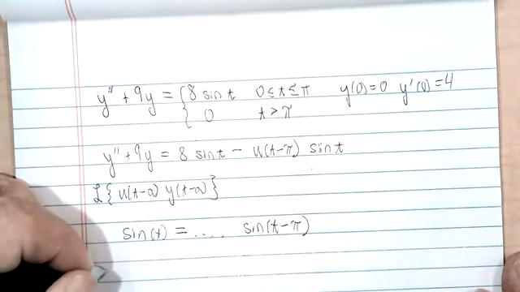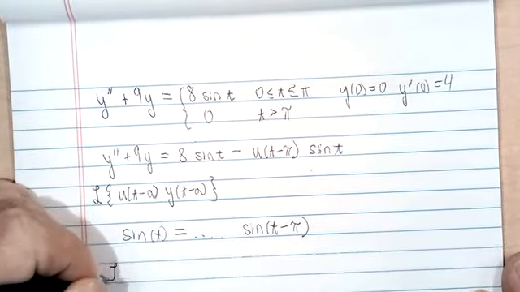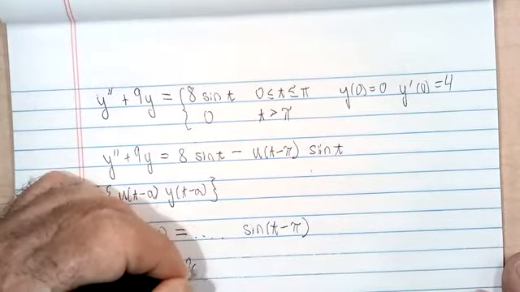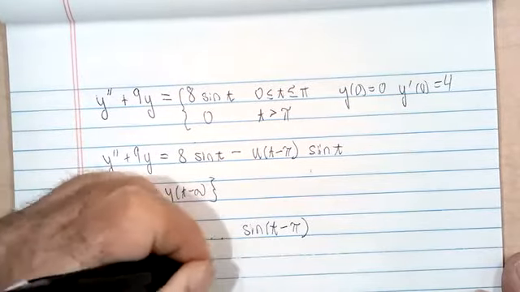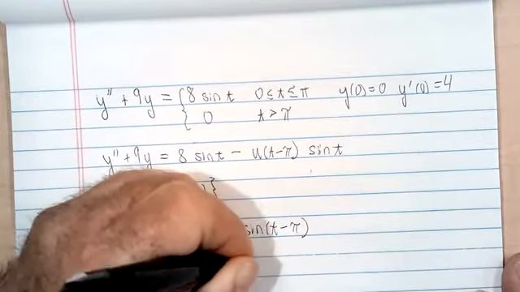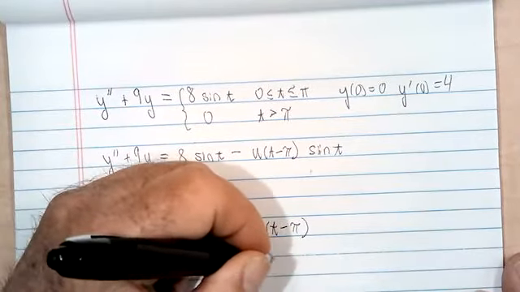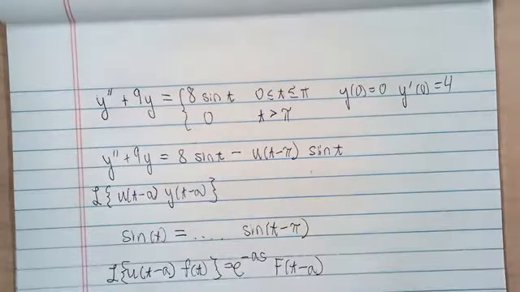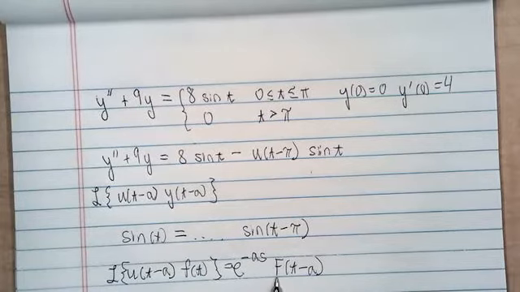You want to say it again, please? The transform of u of t minus a times f of t is equal to e to the negative as times the transform of f of t minus a. Or little f of t minus a. Yeah, so I guess that would be the big F. I think that's not true. Where did this come from? 311. In the notes I handed out?